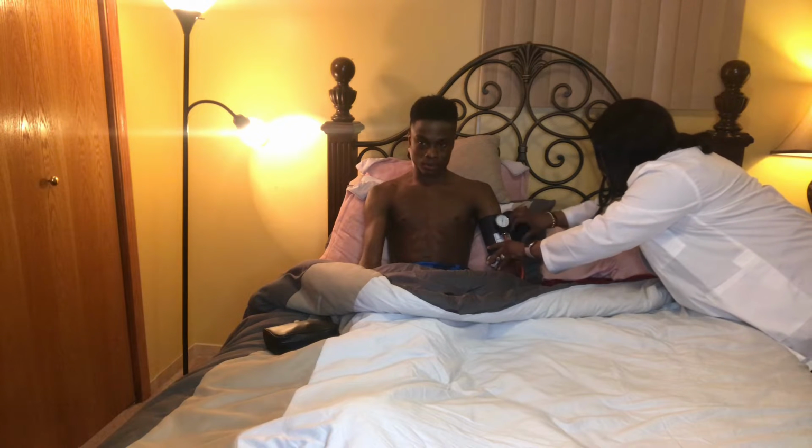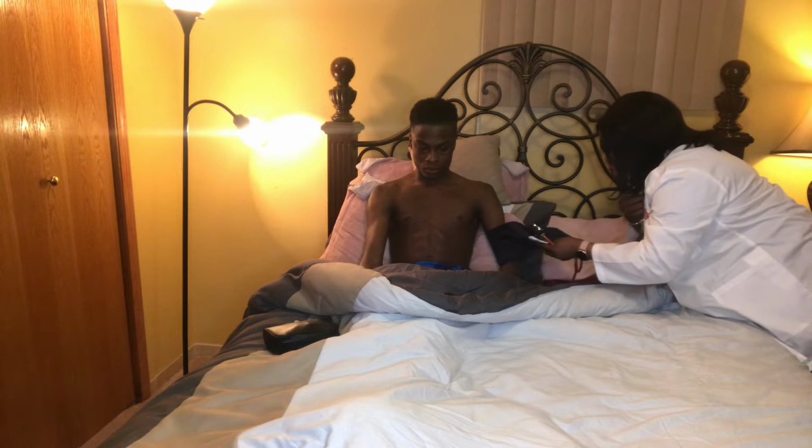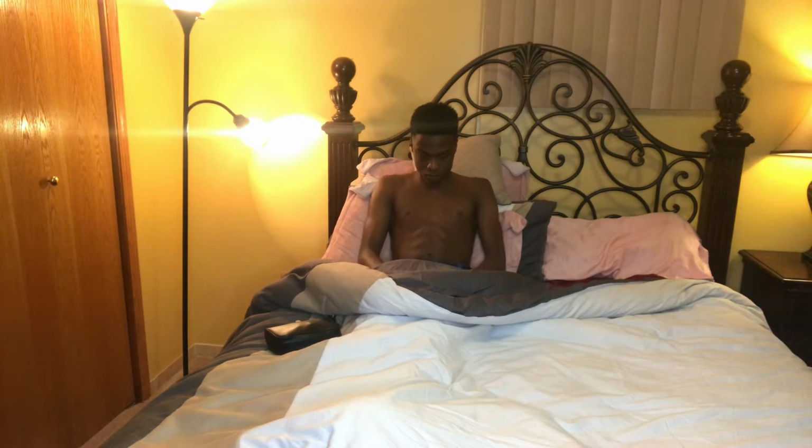Your blood pressure reading while sitting up on your left arm is 110/60, which is not much difference. It's a normal reading for you, okay?